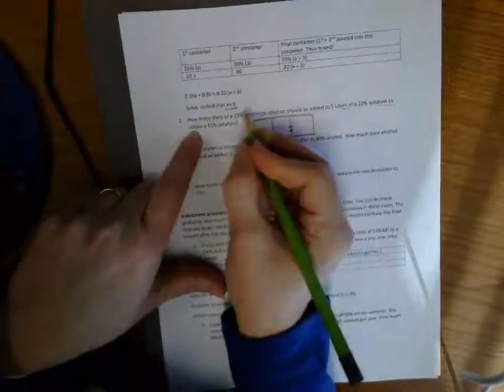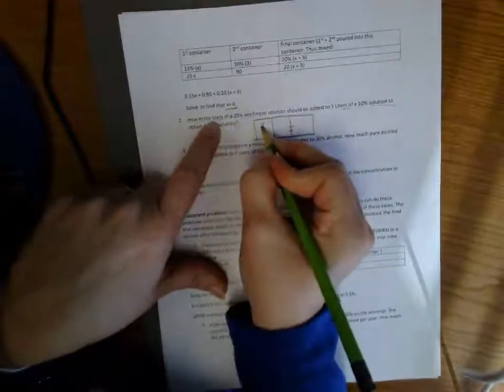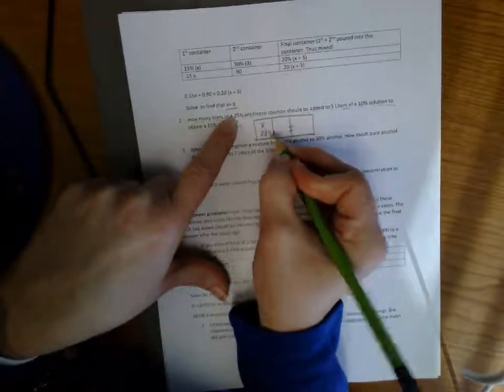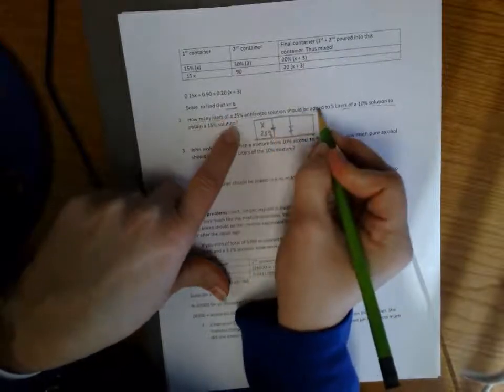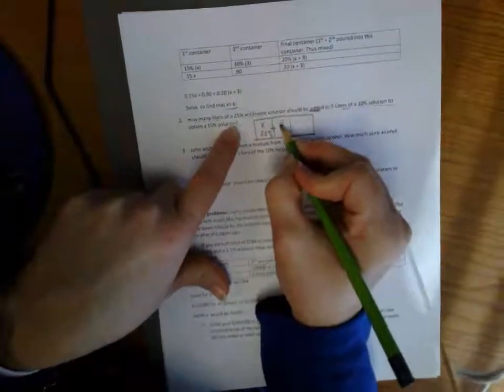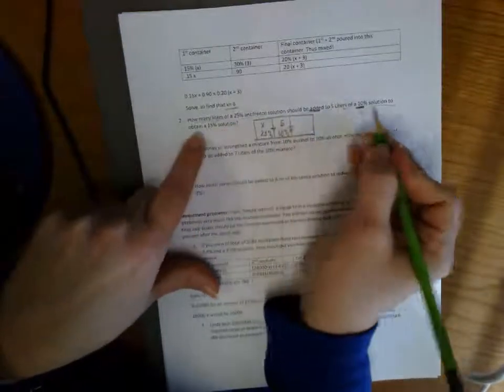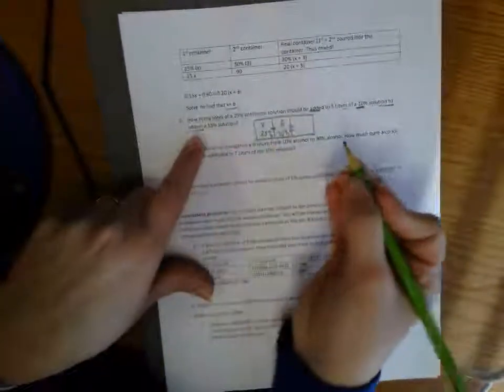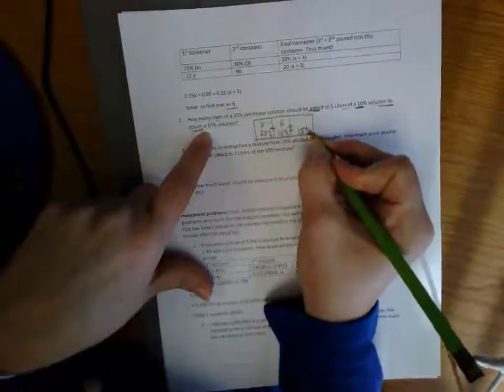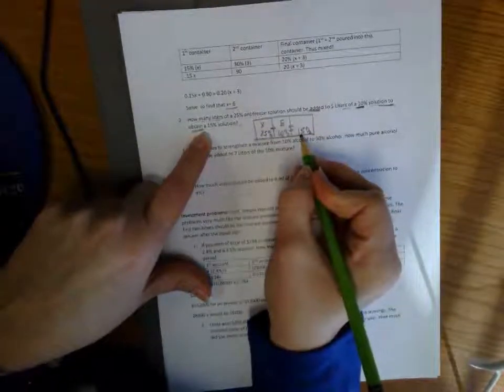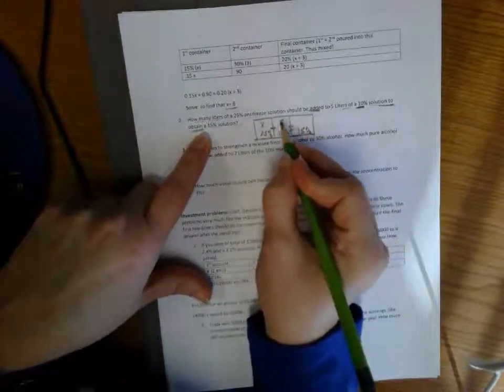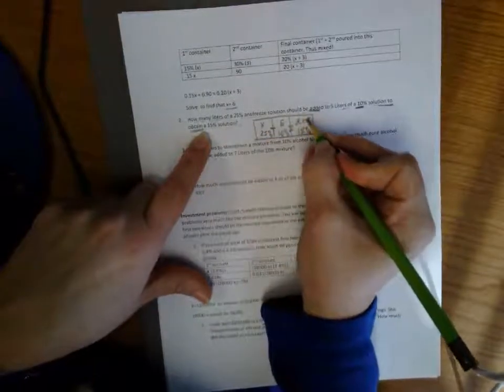Okay, in the first container it says how many, so that's x of 25%. I'm going to add it to 5 liters of a 10% to get, there's my equal, or to obtain, same idea, 15%. Remember this hanging percent on the end. You have to remember these 2 amounts have to be added together there.